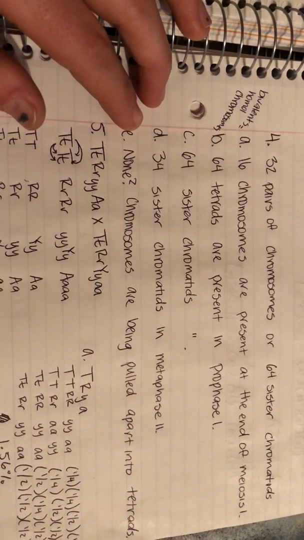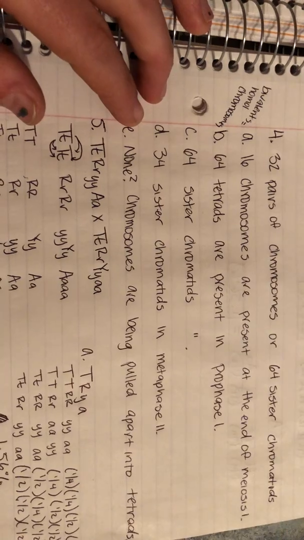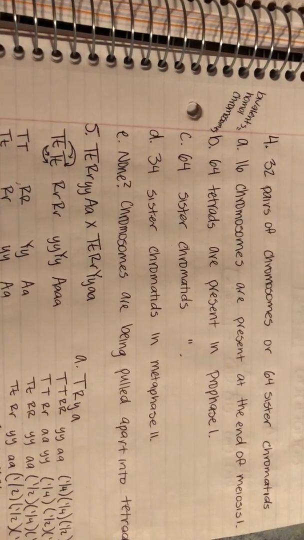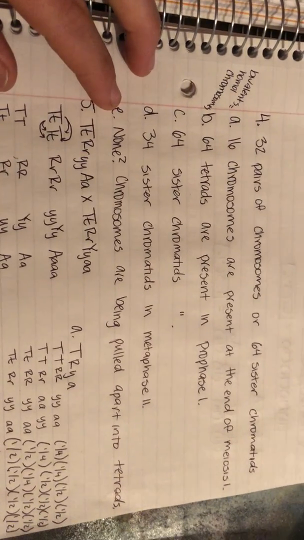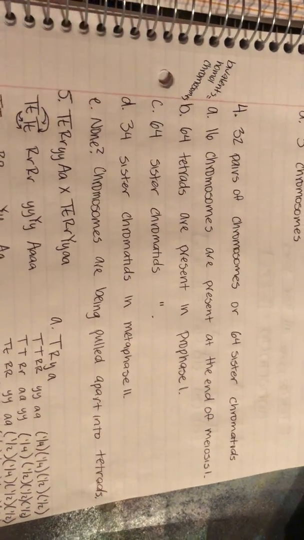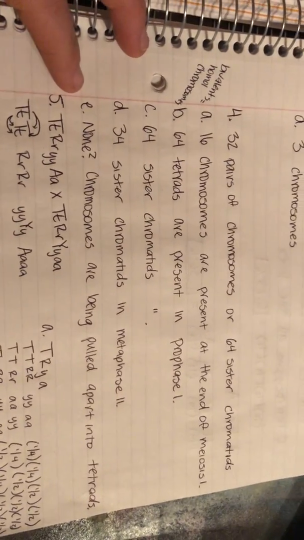Anaphase 2 is when the chromosomes are being pulled apart. And so I said that there's none because the chromosomes are being pulled apart into tetrads. So pretty much the same as this one. Not really, but I mean, if you want to go technical.